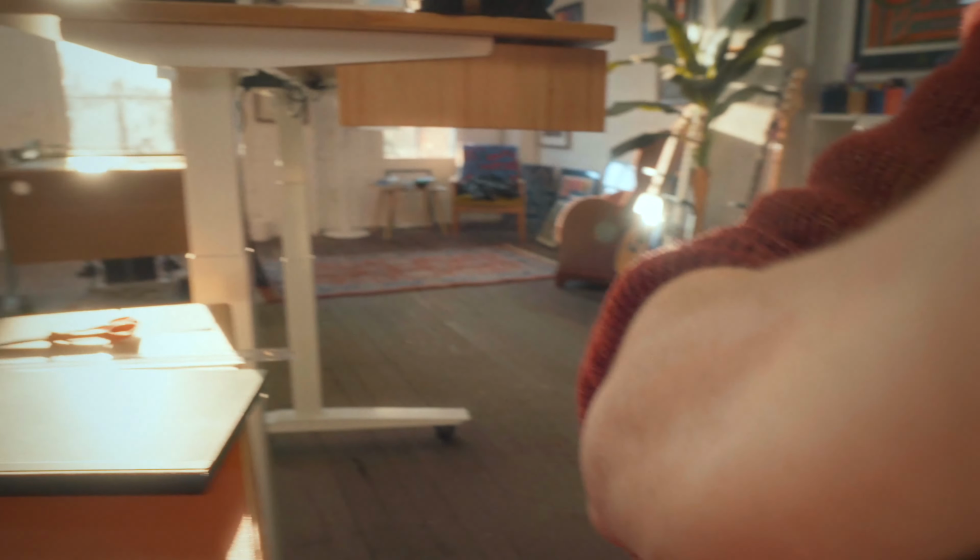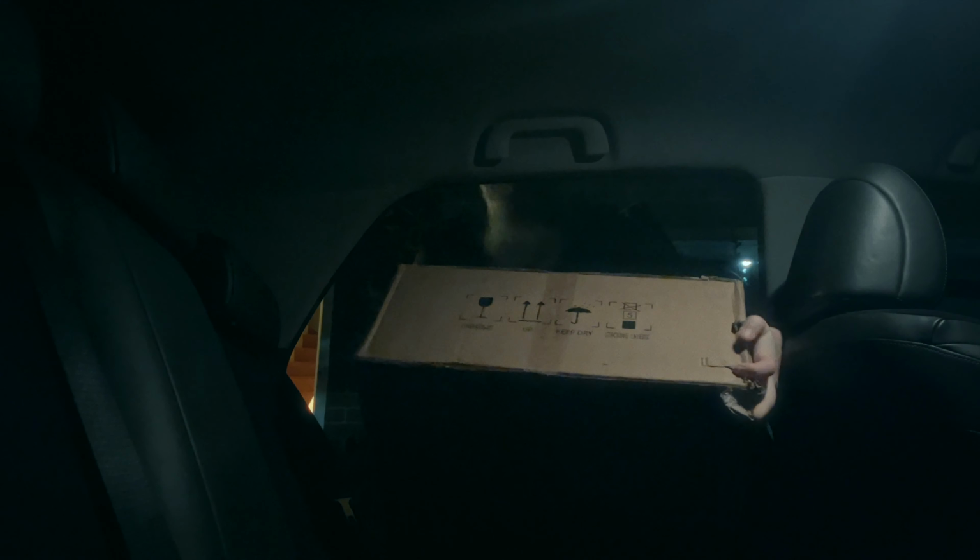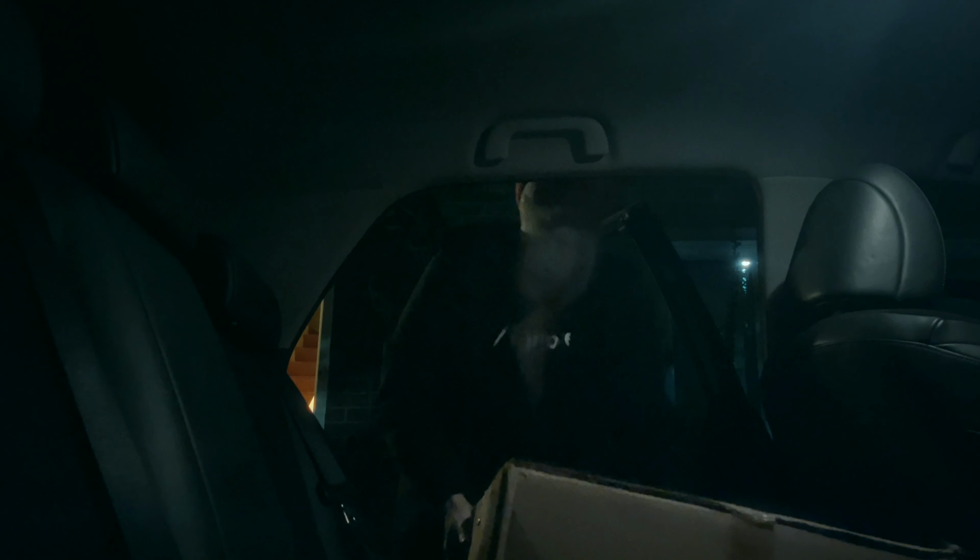Let's finish. Alright. This arrived while I was out yesterday. I think it's a new pen plotter, and I've got to grab it and take it to the new studio, which is going to be interesting because, you know, it's actually heavy as well.